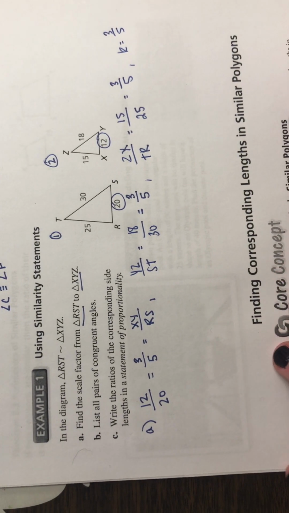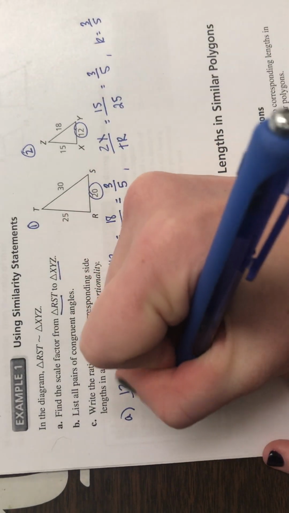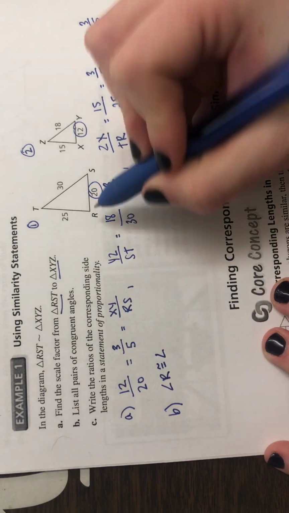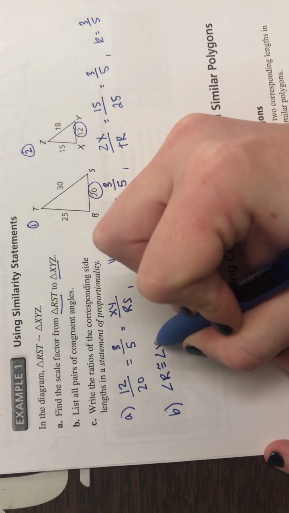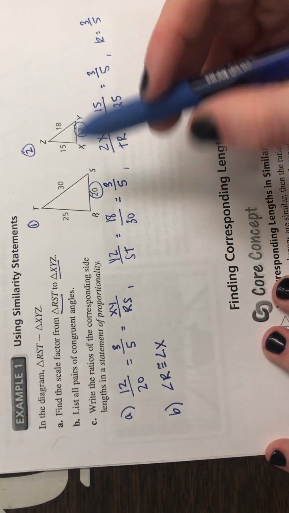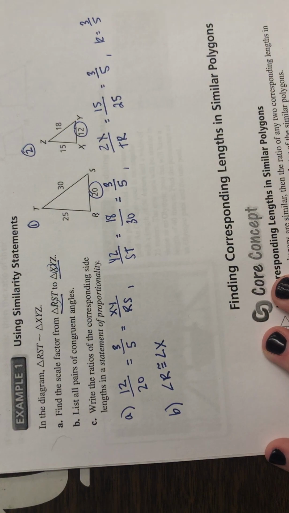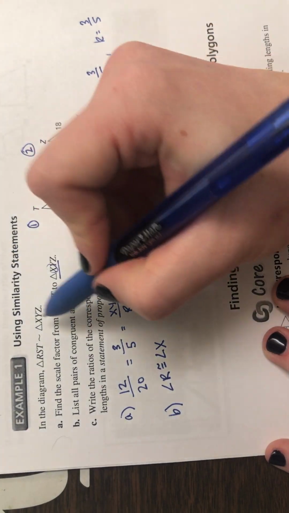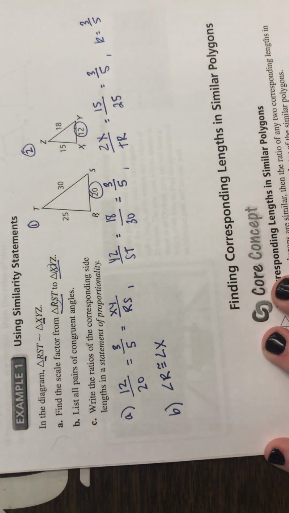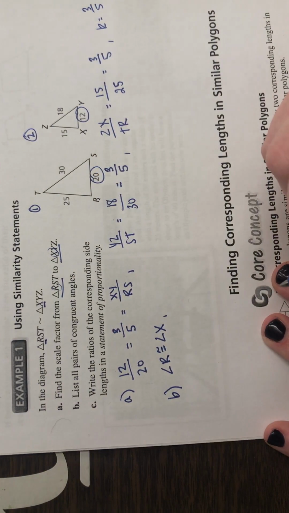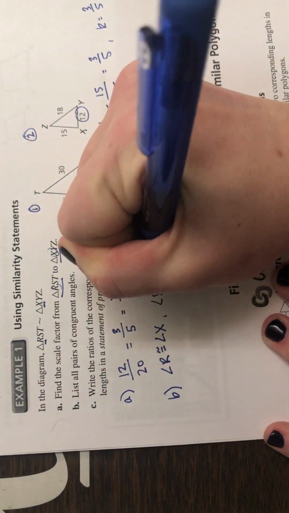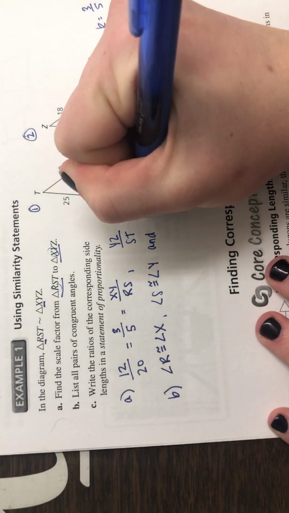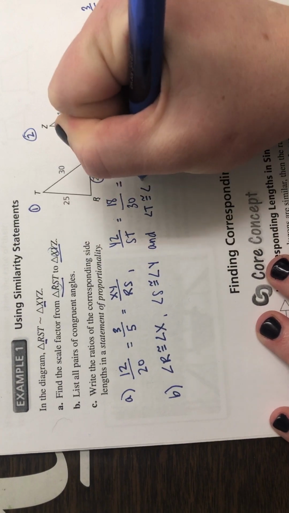Part B says list all pairs of congruent angles. If I start with angle R, it is congruent to angle X. Remember, if you have a hard time identifying which ones are the same, the similarity statement always gives them to you in the correct order. So R comes first, X comes first. Then angle S is congruent to angle Y, and the last one is angle T is congruent to angle Z.